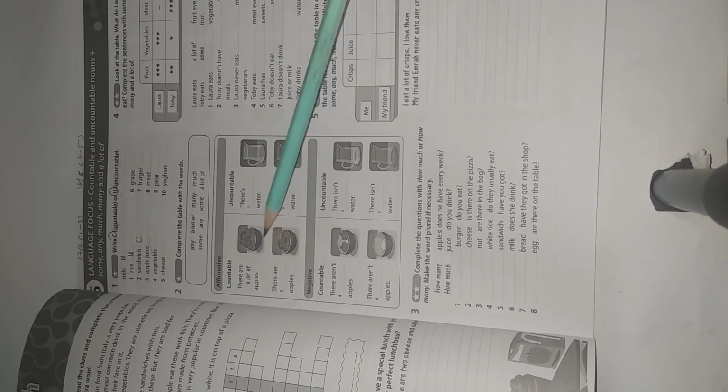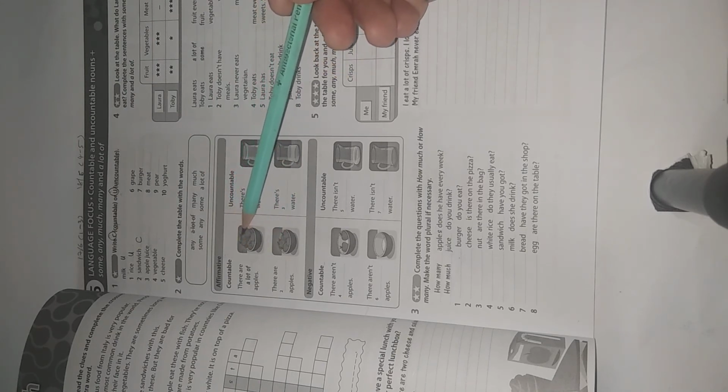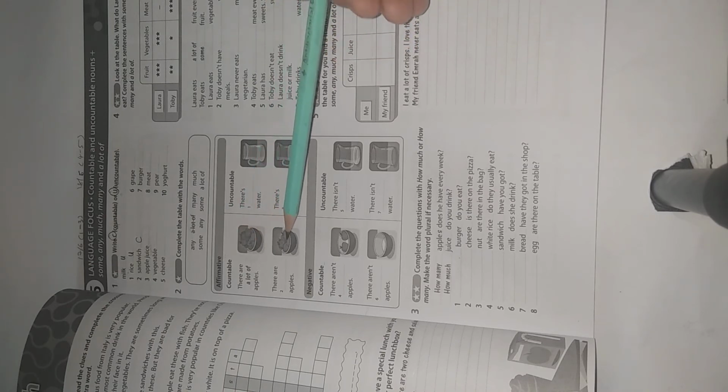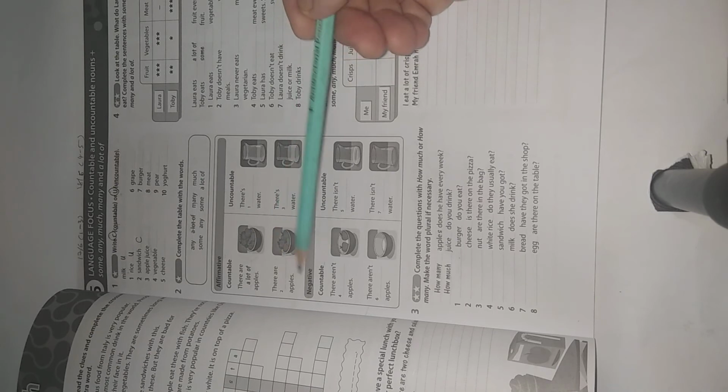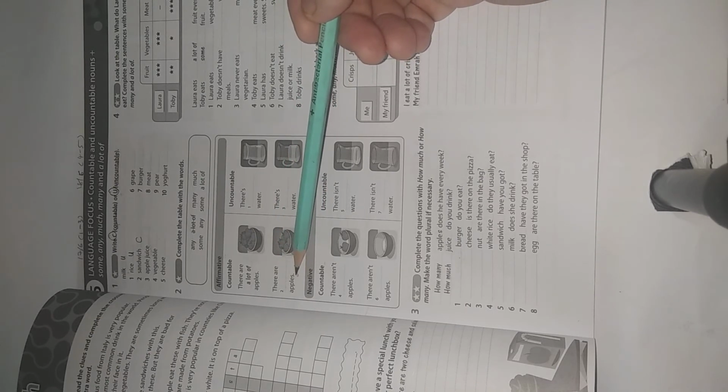Not really many, but it has some. So there are some apples. There are some apples in the bowl. Look at this, uncountable.